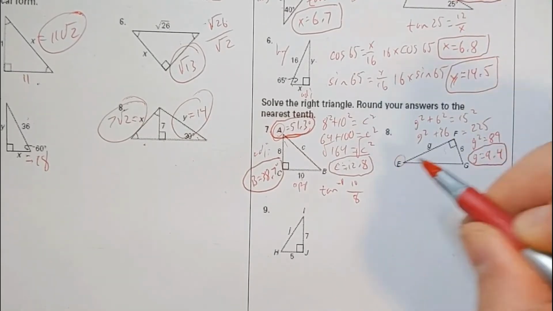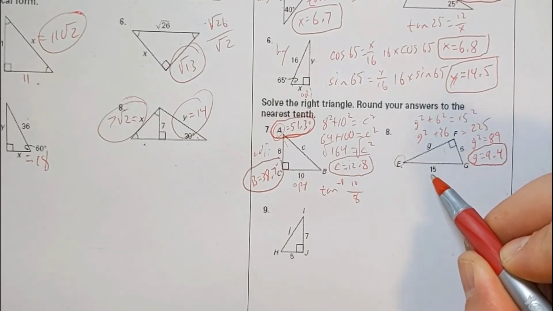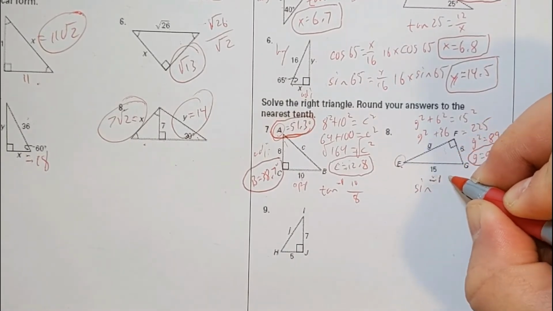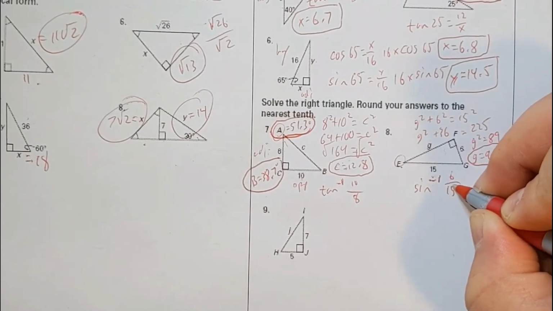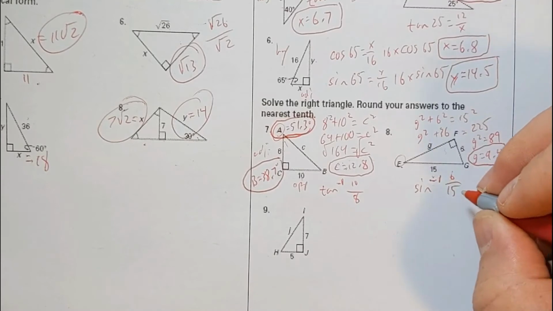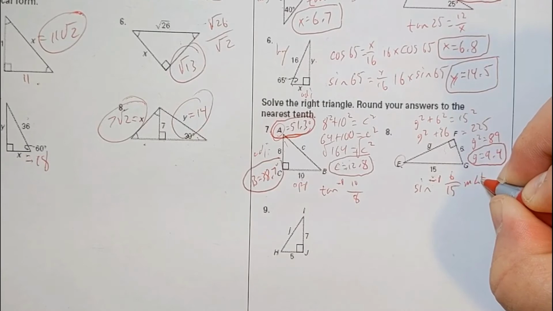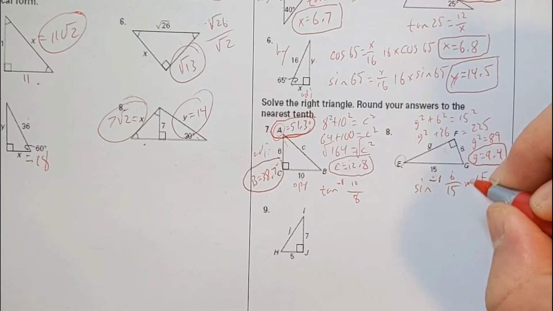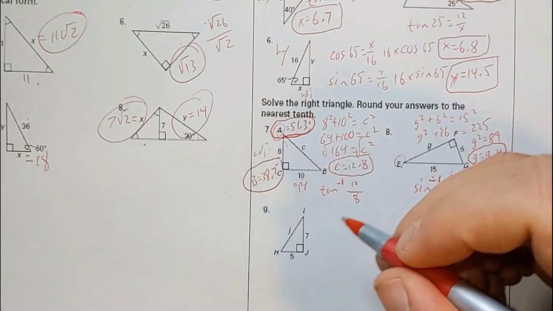For the angles, if we start over here at E, you're going to go from here. 6 is opposite, 15 is hypotenuse. Opposite and hypotenuse is sine. We don't know the angle, so we're using inverse sine, and then your opposite's going to go to the top, and the hypotenuse goes down to the bottom, and you get 23.6. So the measure of angle E is 23.6 degrees. If you want to find G, you don't need to go through all that. You can just subtract from 90 and find out what's left over. You get 66.4.